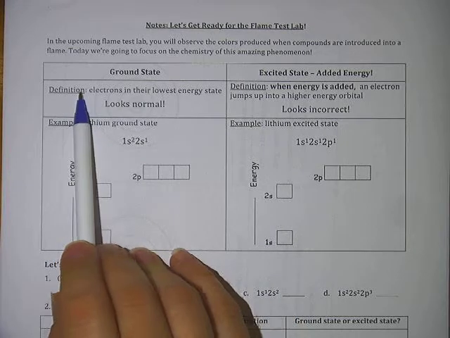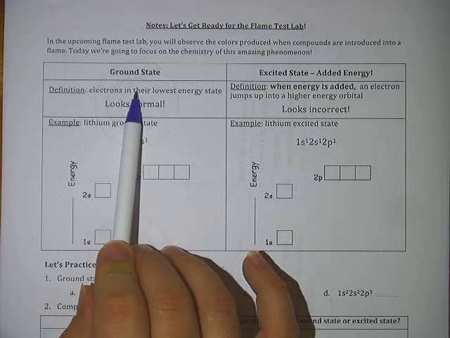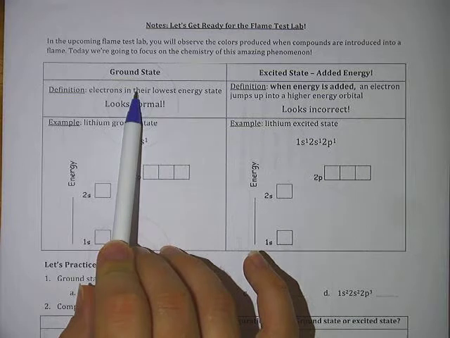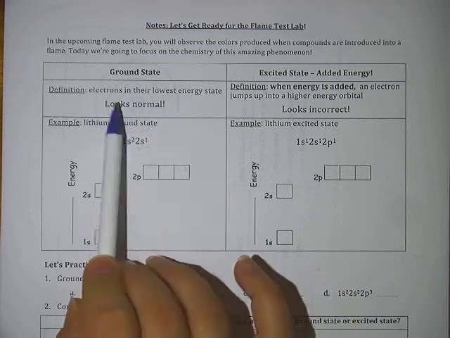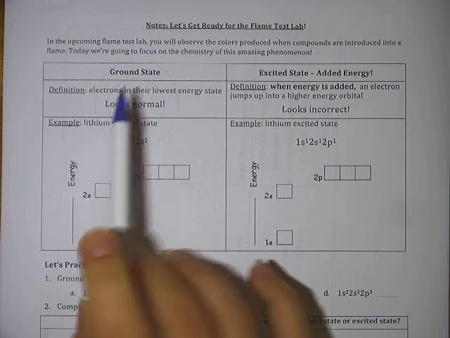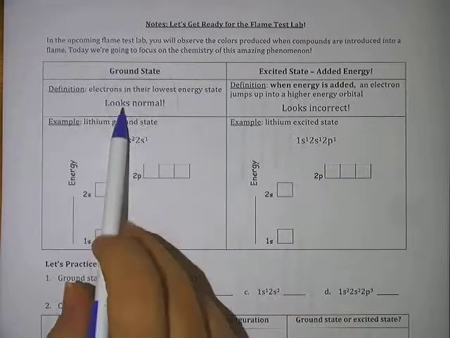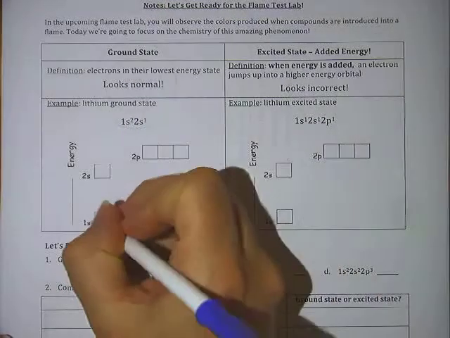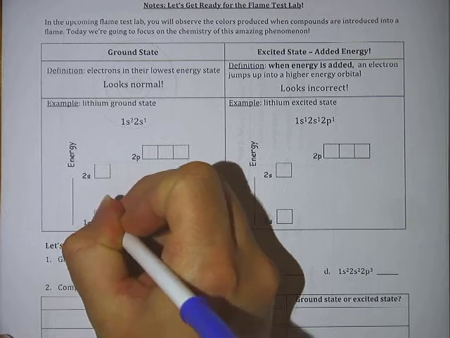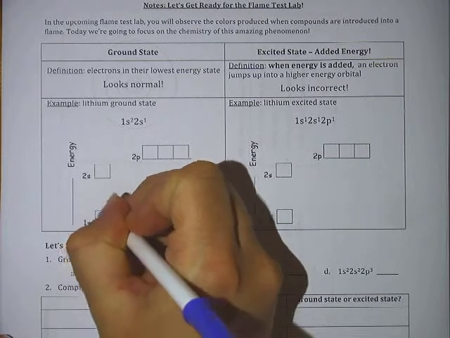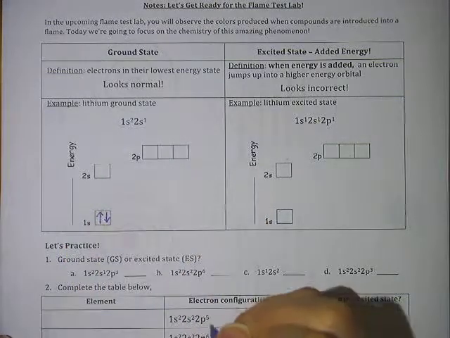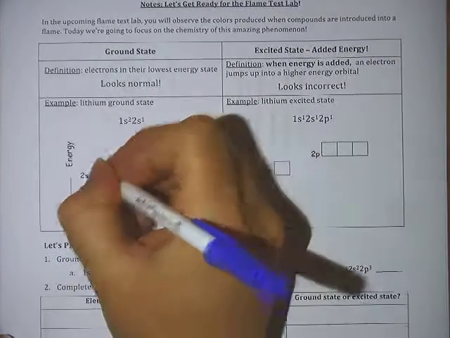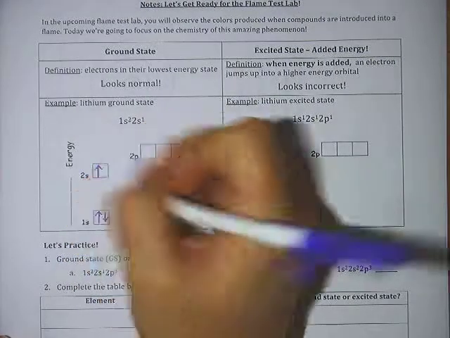The ground state is when electrons within an atom, electrons in their cloud, are in the lowest energy state. So everything looks normal. Like lithium is 1s2, 2s1, and we could draw that. 1s2 means there are 2 electrons in the 1s orbital. 2s1 means there is 1 electron in the 2s orbital.